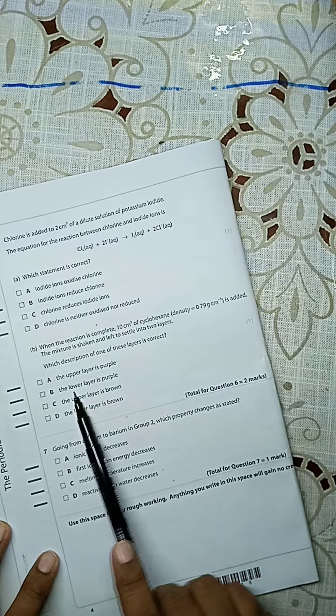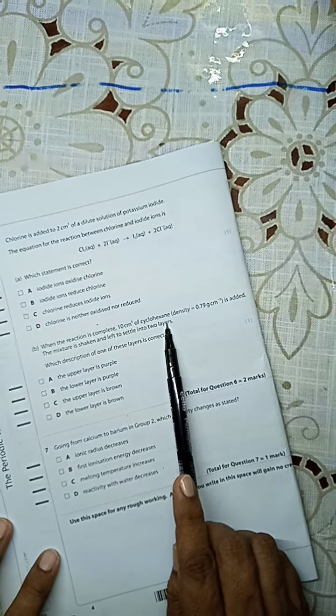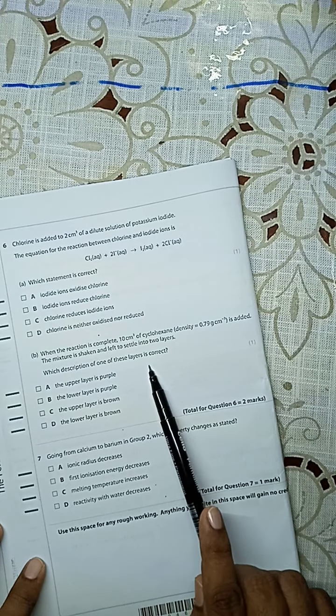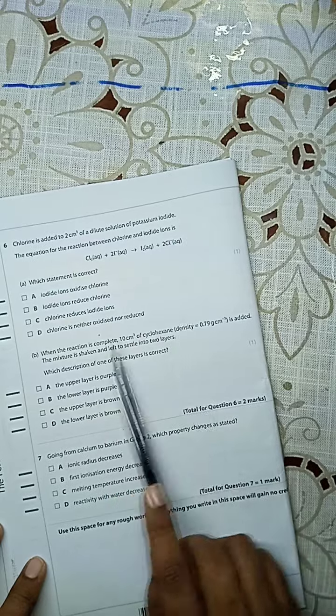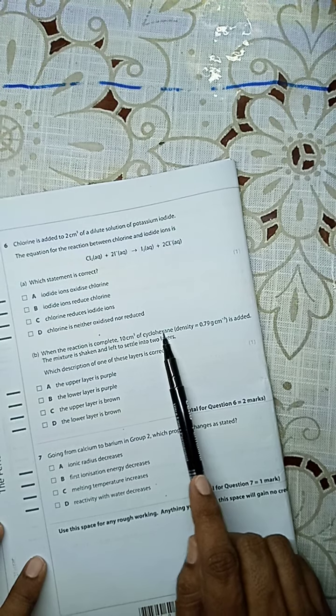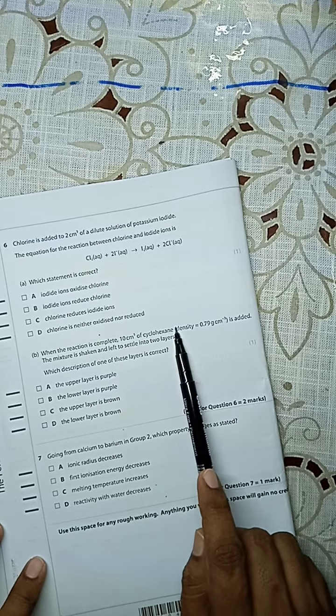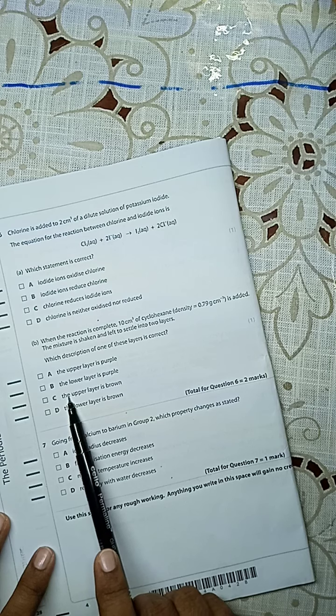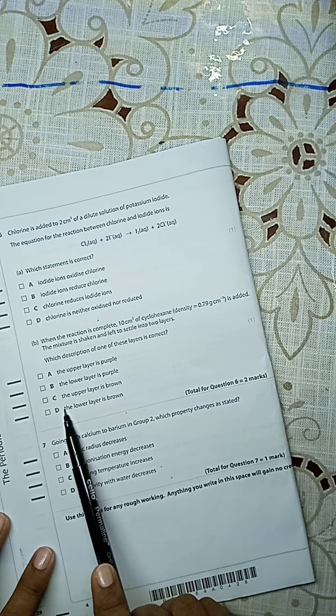If you have done practicals, you should know that iodine should be brown in color, but the majority of iodine I2 has migrated into the cyclohexane layer, because non-polar cyclohexane will welcome the non-polar I2 molecule solute. So lower layer purple, wrong. The upper layer brown, wrong.